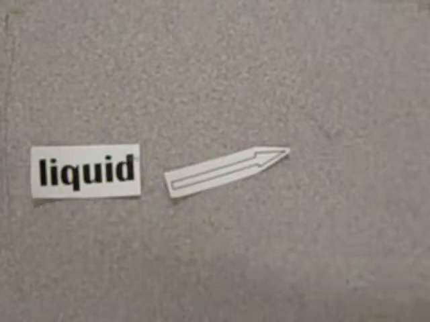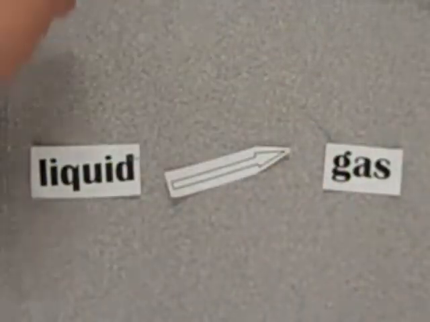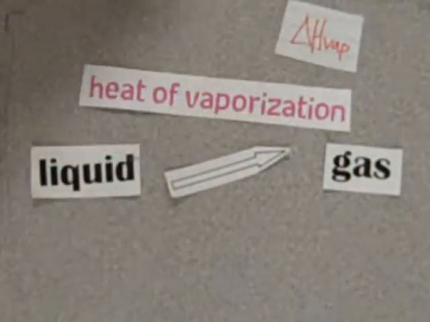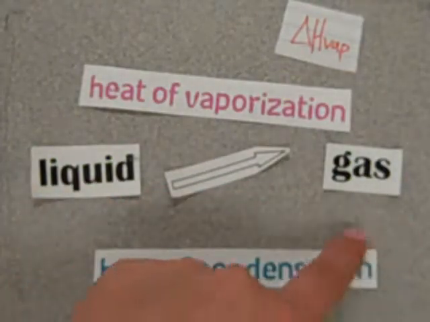Heat of vaporization refers to the energy required to cause a transition between liquid and gas. The opposite, heat of condensation, refers to the energy required to cause a transition between gas and liquid.